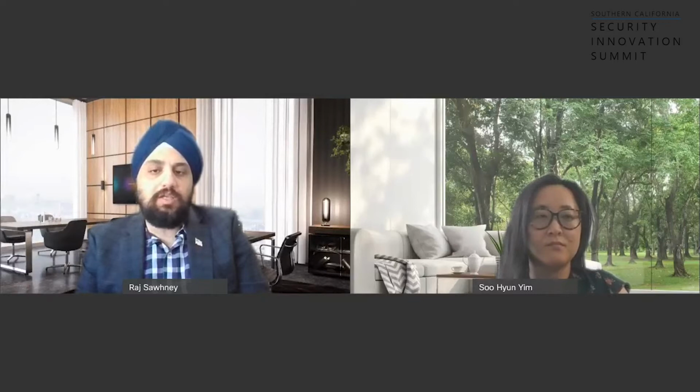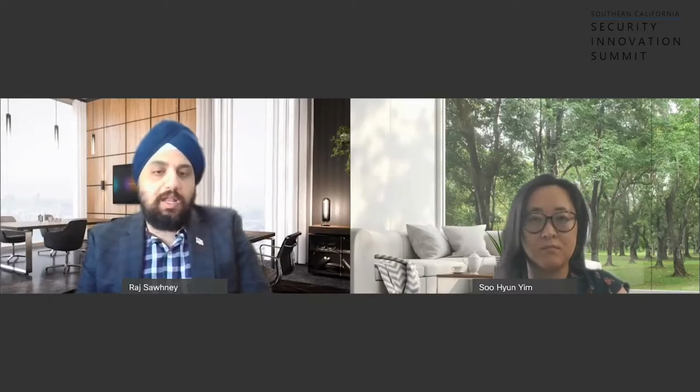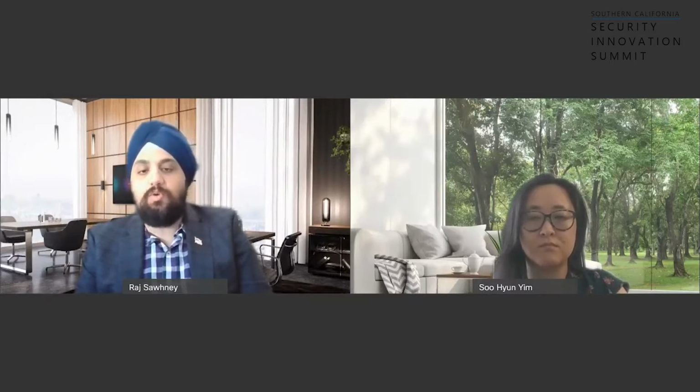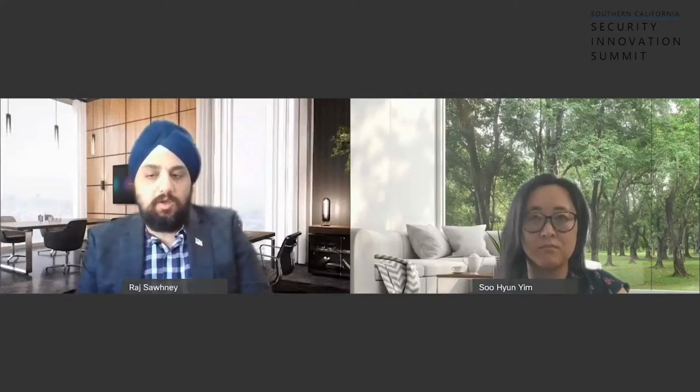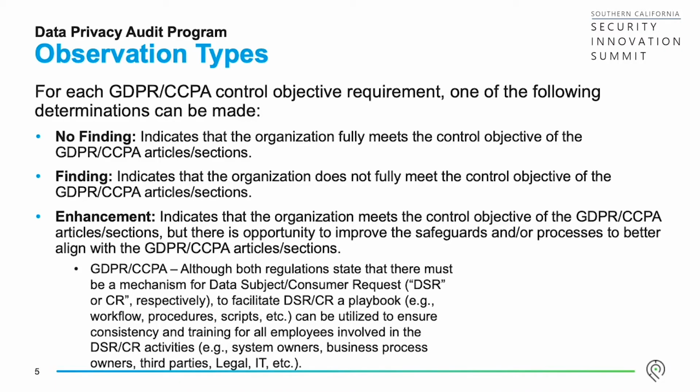Another key thing to note is that the NIST cybersecurity privacy program will also meet similar requirements. The mapping to the legislative requirements may not be there as robustly, but it is going to meet most of those requirements as well. So that's another area to start.